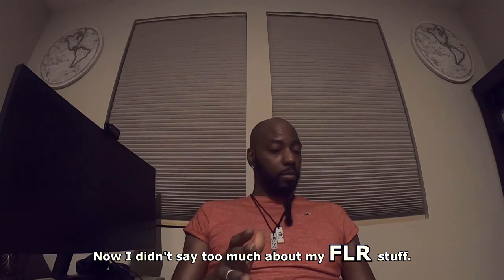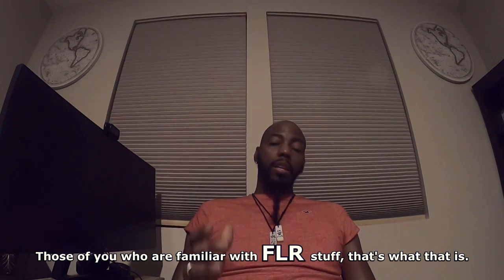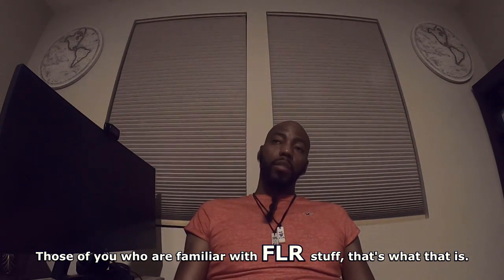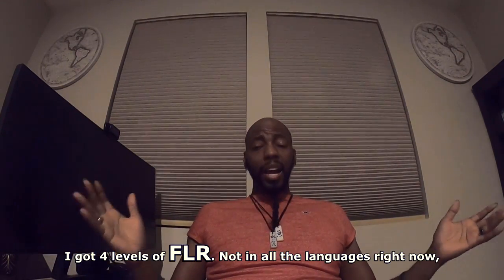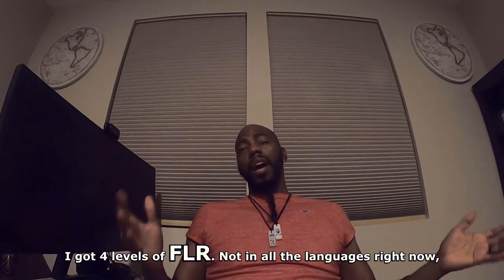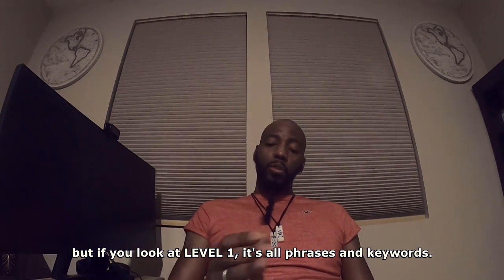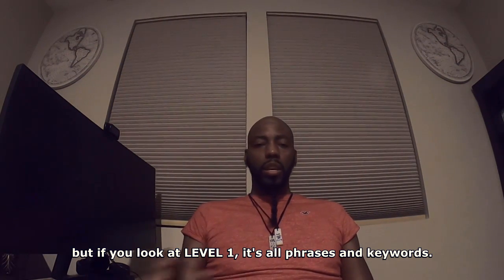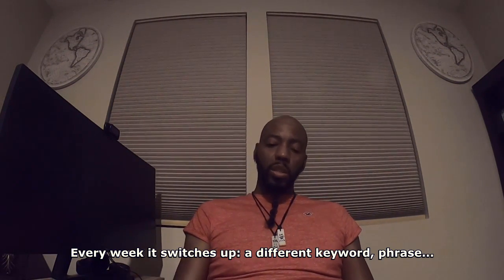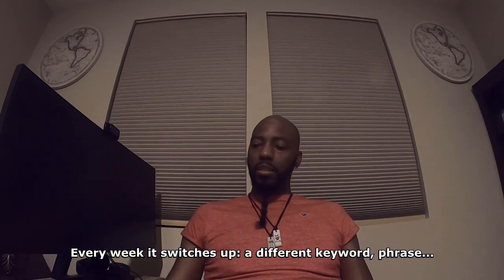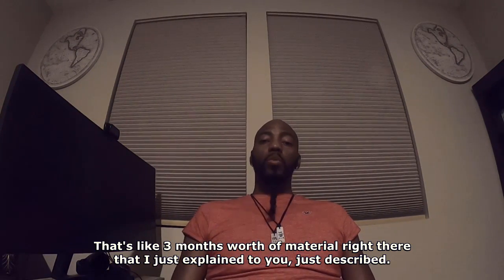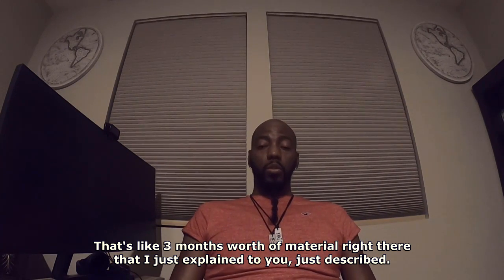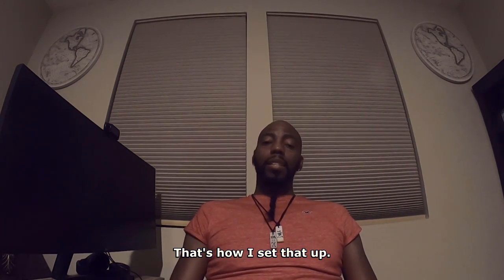Now I didn't say too much about my FLR stuff. Those of you who are familiar with the FLR stuff, that's what that is. I got 4 levels of FLR, not in all the languages right now. But if you look at level 1, it's all phrases and keywords. Every week it switches up, a different keyword, different phrases. That's like 3 months worth of material right there that I just described. That's how I set that up.